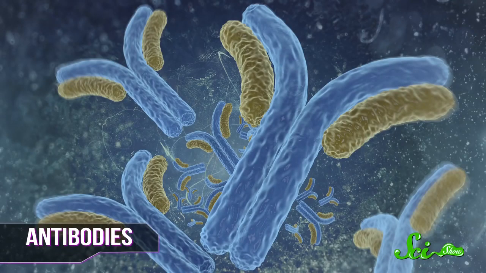All of the cells in your body are covered in antigens. These are special protein markers that function sort of like name tags, saying these cells belong to you. When your immune system detects antigens that aren't familiar, it triggers the release of antibodies that tag foreign invaders and mark them for termination.